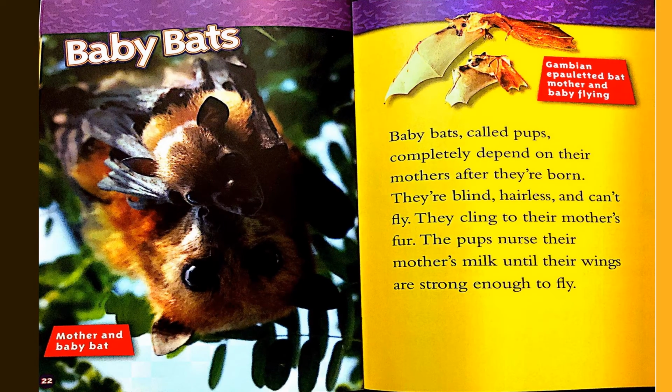Okay, on the left side over here, we have a photograph of a mother and her baby bat over here. Here's the mother, and then here's the baby bat. You see two faces. Okay, baby bats called pups completely depend on their mothers after they are born. They are blind, hairless, and can't fly. They cling to their mother's fur. The pups nurse their mother's milk until their wings are strong enough to fly.